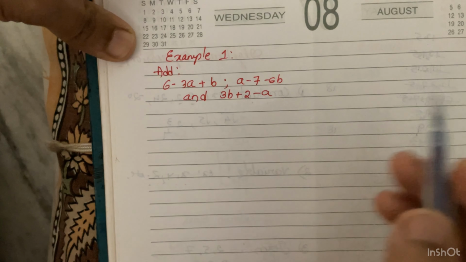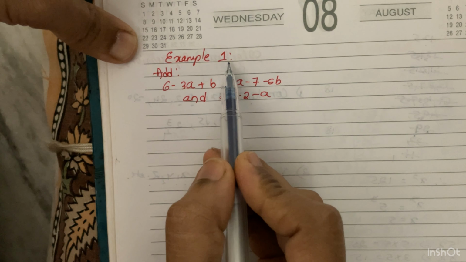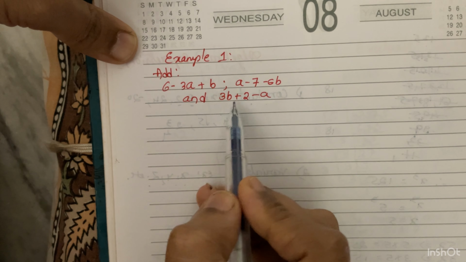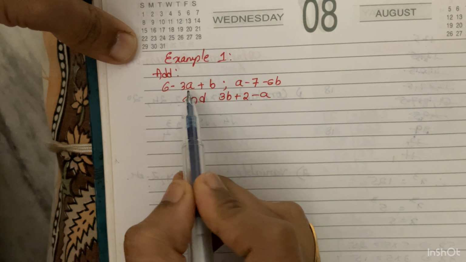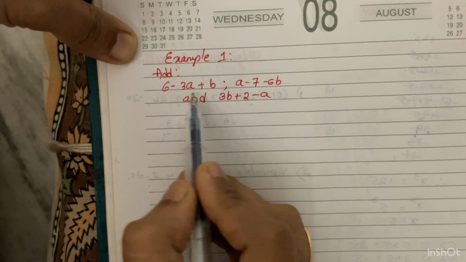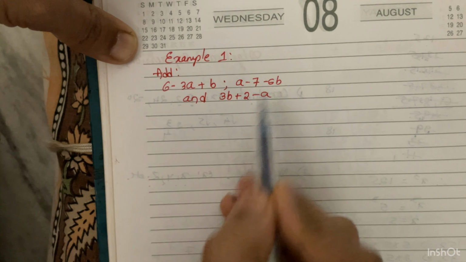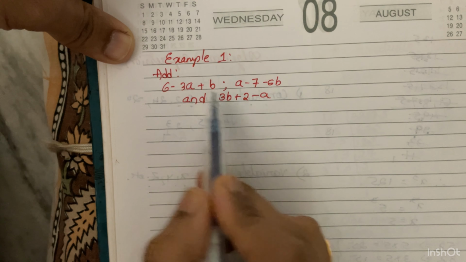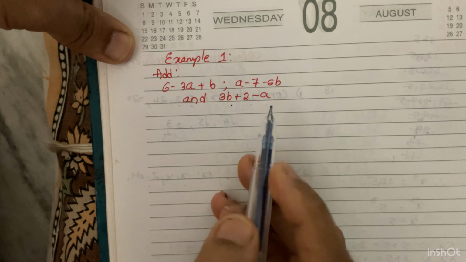Now I'm going to start with the solved questions. In that, first one is example 1, add. So here in this question we are having total 3 polynomials, 1, 2, 3, and each polynomial having 3 terms, as you can see here. Now to add these 3 polynomials we are having 2 methods.